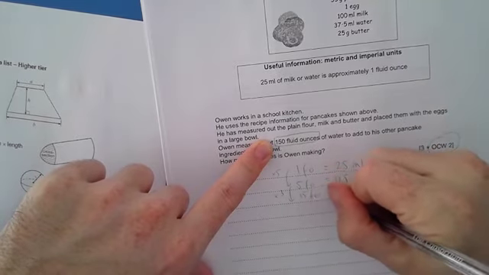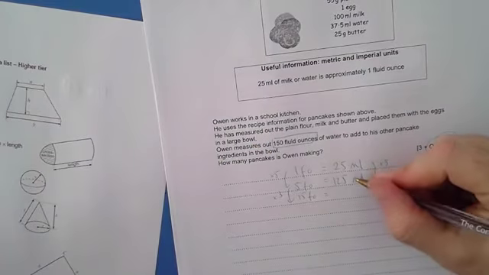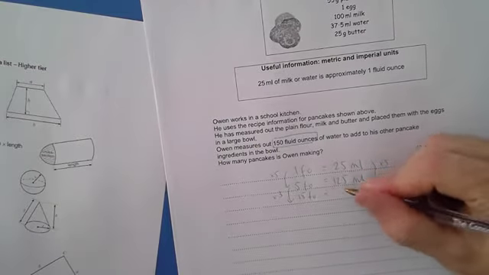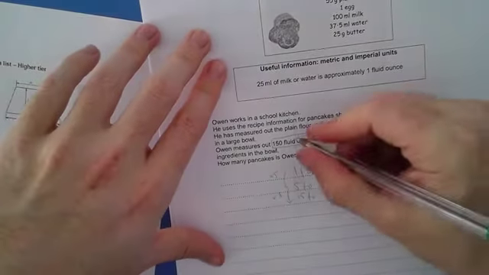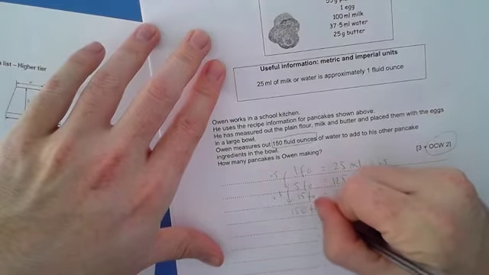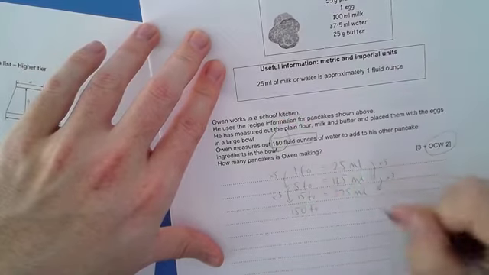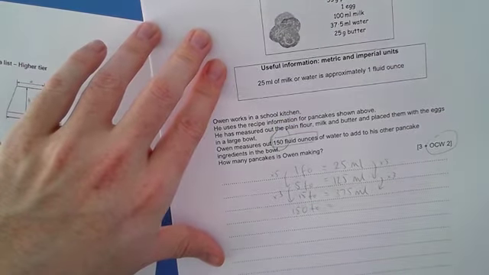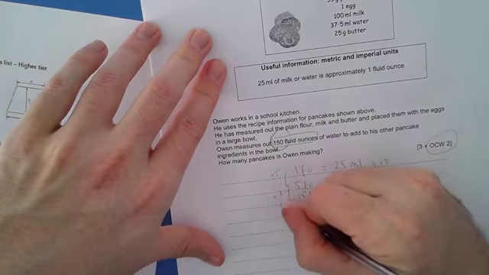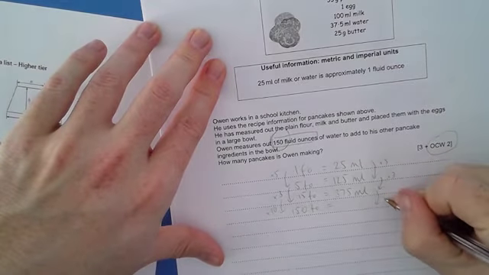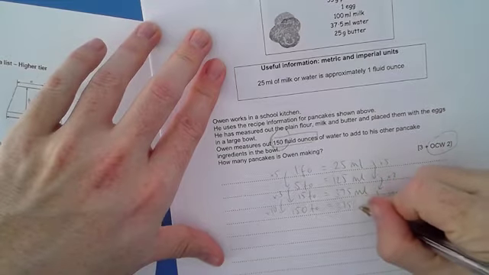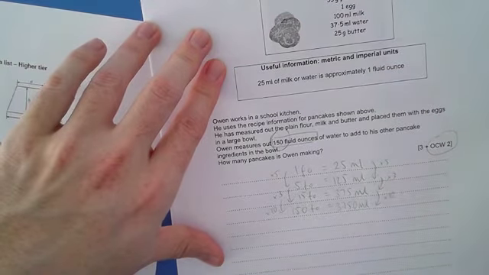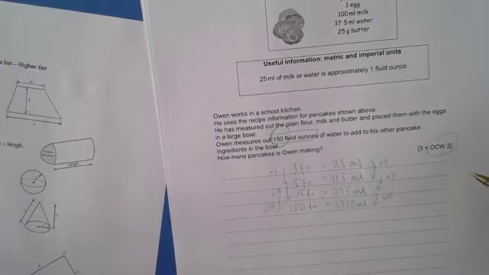So 15 fluid ounces must be 125, double it, 250, add on 125 would be 375 millilitres, and then to get the 150, which is what they wanted there, that will now be that. That is timesing by 10, isn't it? So times that by 10 means times that by 10. So that is 3,750 millilitres.